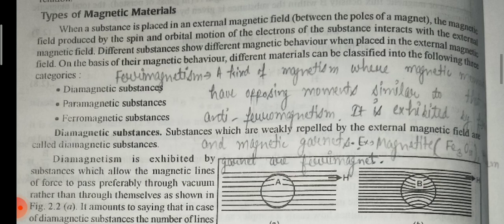Type of magnetic material. When a substance is placed in an external magnetic field, the magnetic field produced by the spin and orbital motion of electrons of the substance interacts with the external magnetic field. Different substances show different magnetic behavior when placed in the external magnetic field. On the basis of their magnetic behavior, different materials can be classified into the following three categories: diamagnetic substances, paramagnetic substances, ferromagnetic substances.